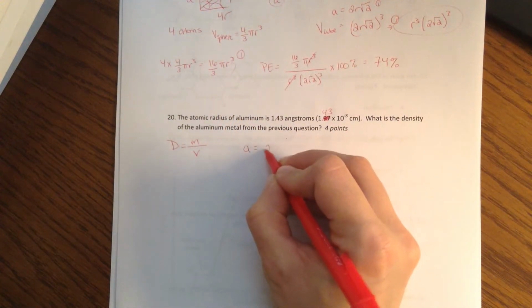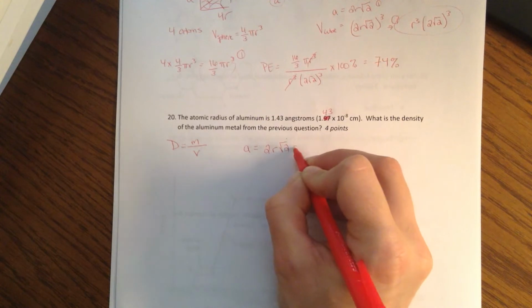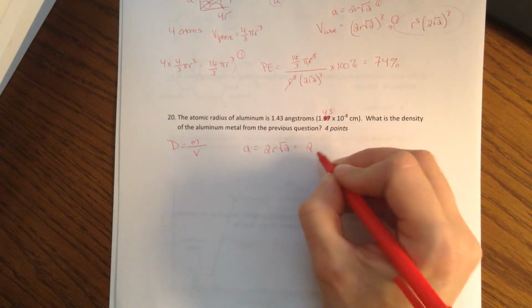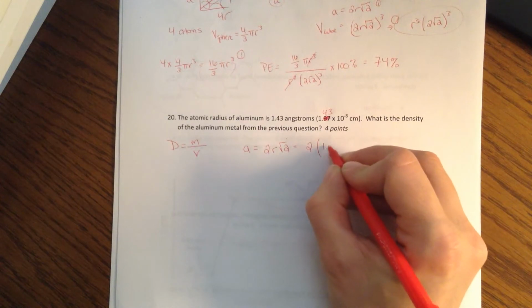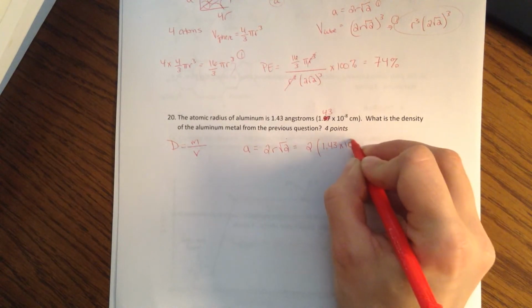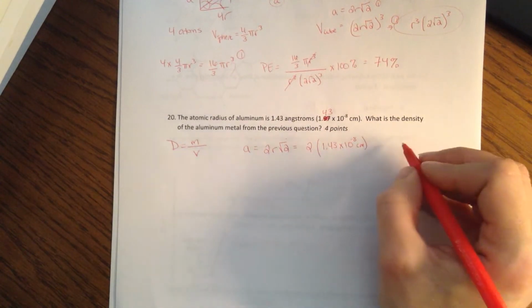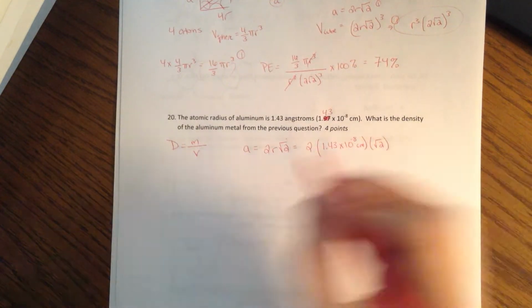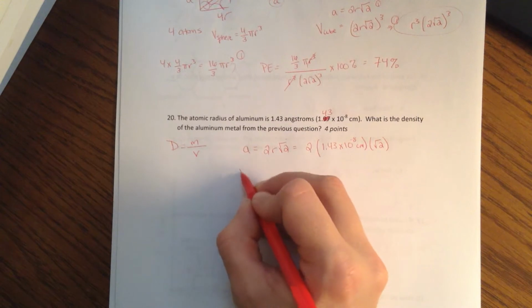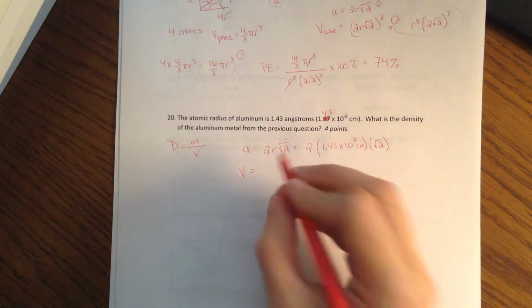A is equal to 2R square root of 2, so I can take 2 times 1.43 times 10 to the negative 8th centimeters, times square root of 2. I can then find my volume of the cube.